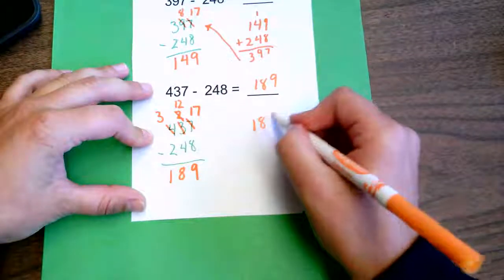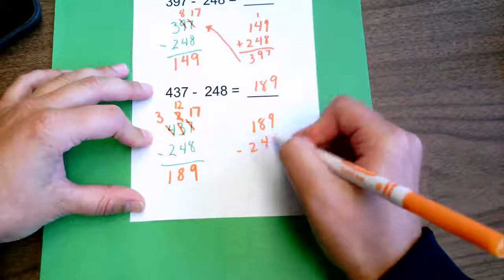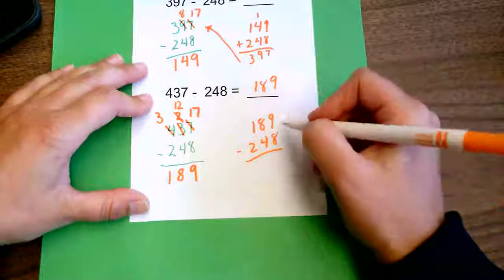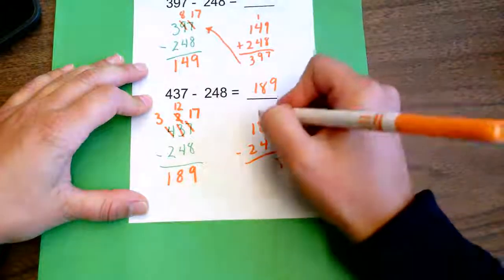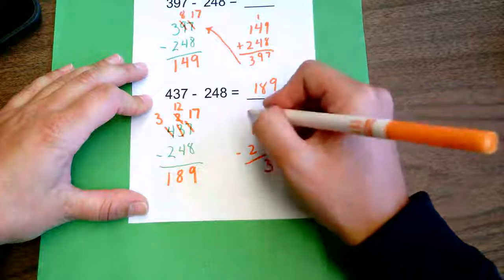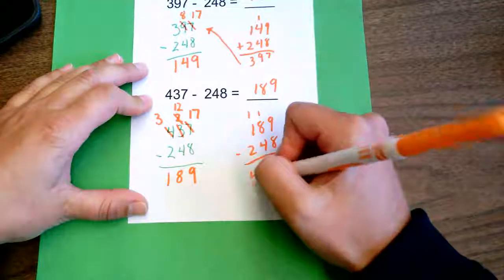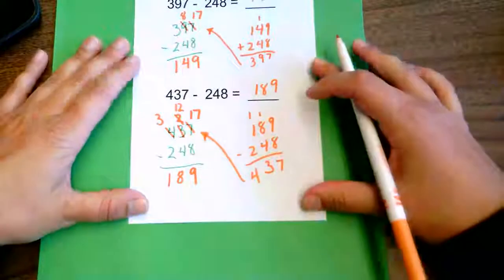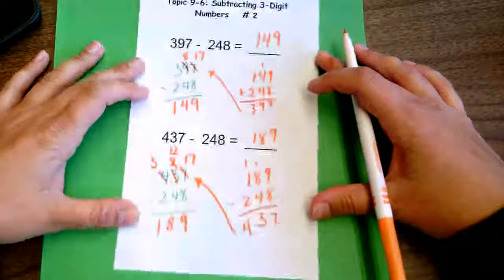But I always want to check because it's very easy to make a silly mistake. 9 and 8 is 17. 8 and 4 is 12, plus 1 is 13. 2, 3, 4. And once again, my numbers match up, so I know that I am A-okay.